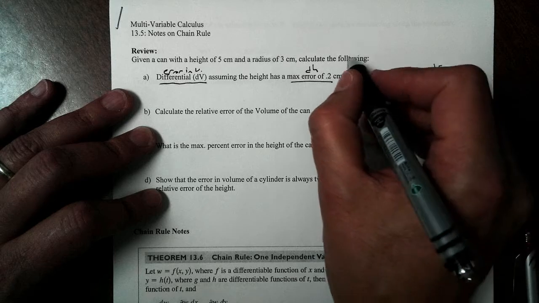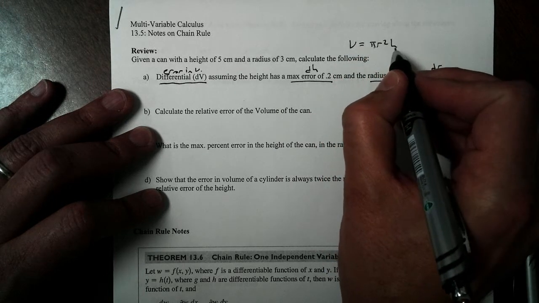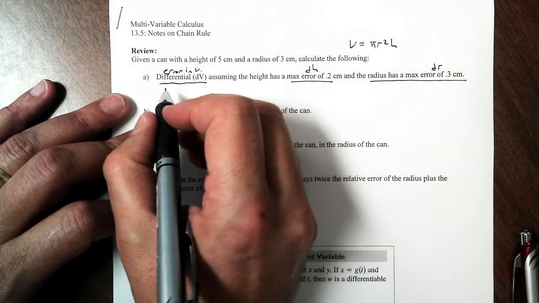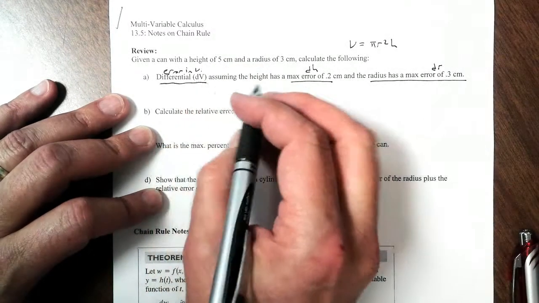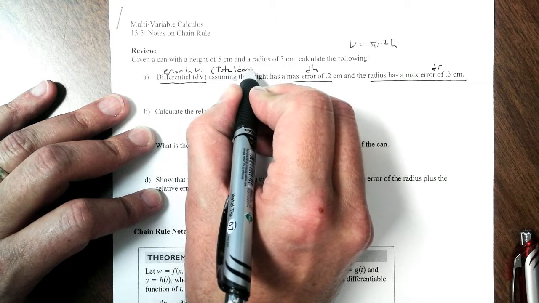So let's see here. My volume equation is pi r squared h. That's the volume for a can. In order to calculate that error dV, remember, this is the total derivative that we've talked about in the past few lessons.